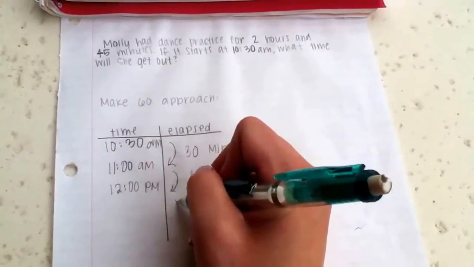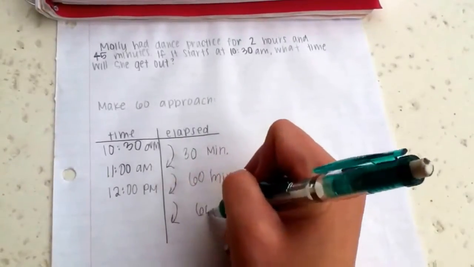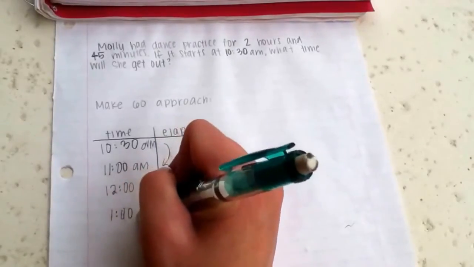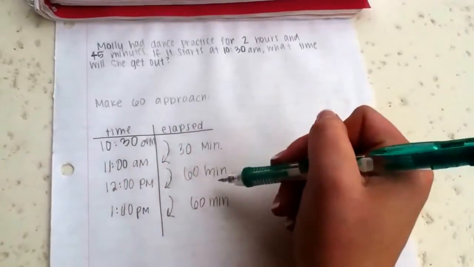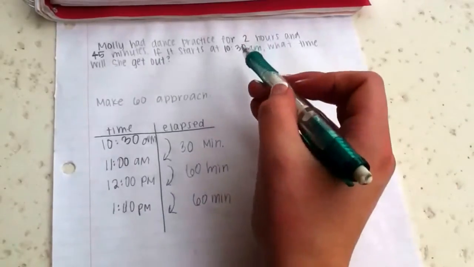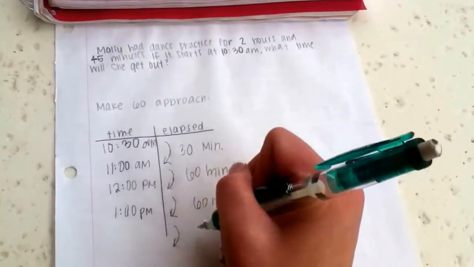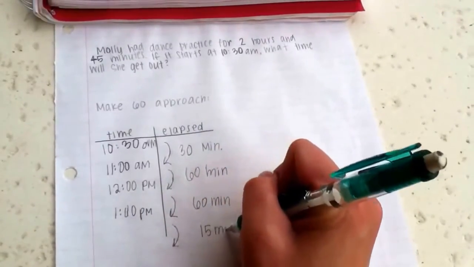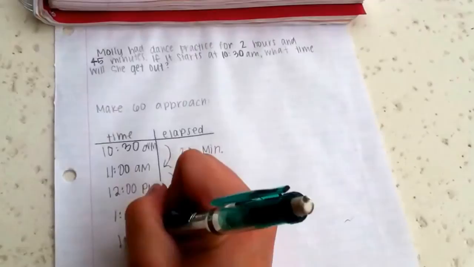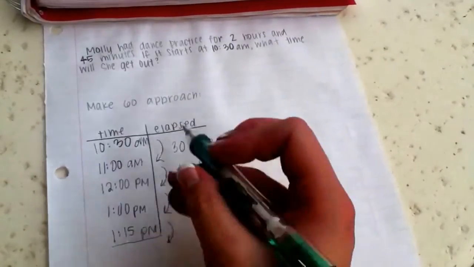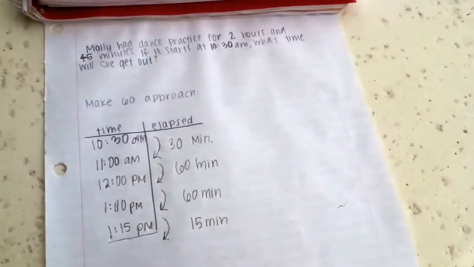So now we're going to do another 60 minutes to make it go to 1 o'clock PM. Now we have so far 2 hours and 30 minutes. So right now we know that there's 2 hours and 45 minutes, so we just need to make one final jump of 15 minutes, which will get us to 1:15 PM. So Molly will get out of dance at 1:15 PM if she starts at 10:30 and has a 2 hour and 45 minute practice.